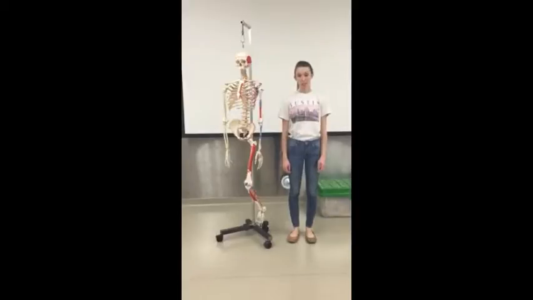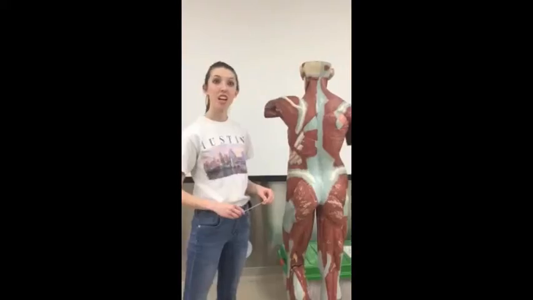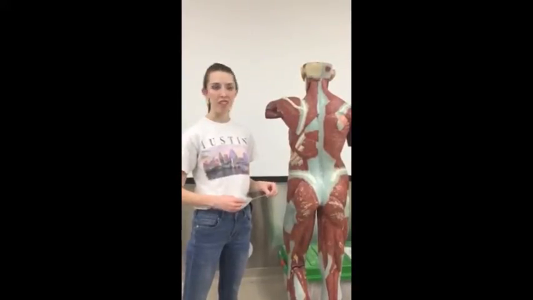Today I would like to clarify some of the muscle actions involving the scapula and the shoulder joint. These include elevation, depression, protraction, retraction, and medial and lateral rotation. Let's take a look at the muscles of elevation.